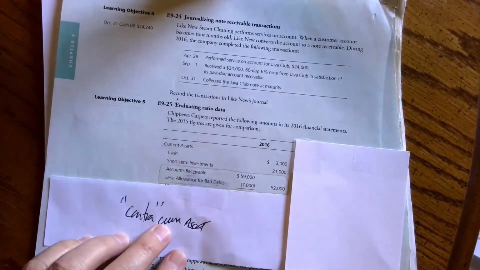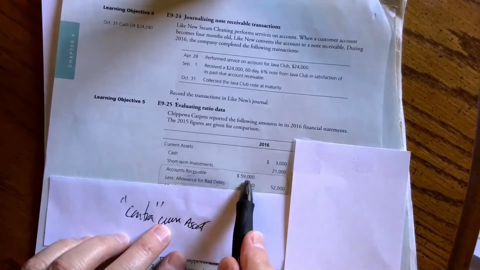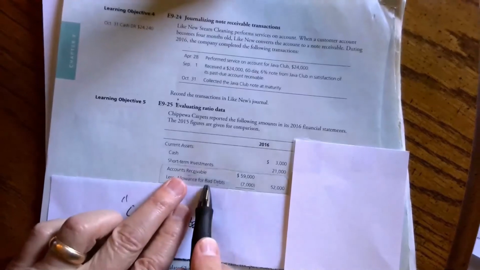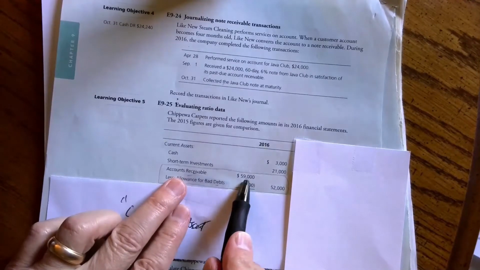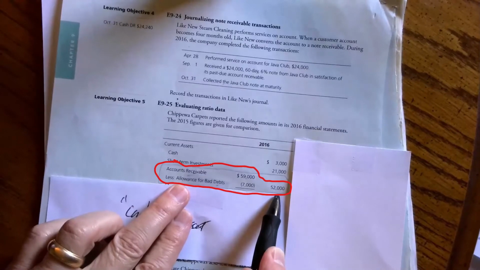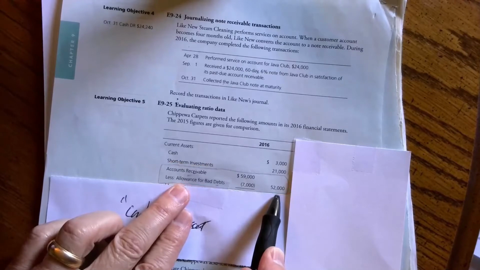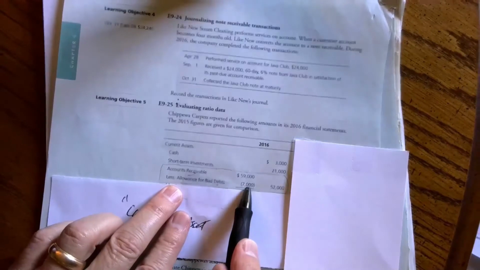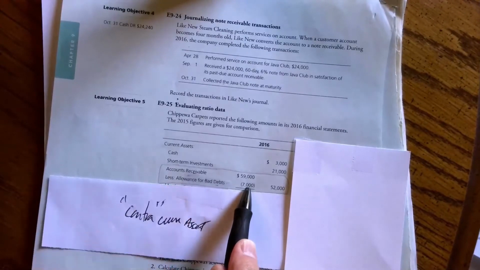Meaning its normal balance is credit and not debit. It reduces the receivable account. The gross receivable account is reduced by that allowance account. The net amount, the realizable value, is shown on the balance sheet. The key is in populating and unpopulating that account.